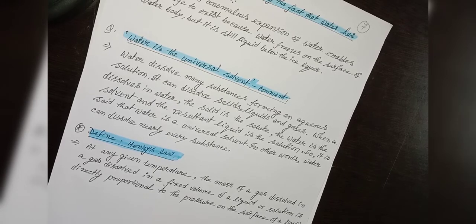When dissolved in water, the solid is the solute, the water is the solvent and the resultant liquid is the solution. So, it is said that water is a universal solvent. In other words, water can dissolve nearly every substance.